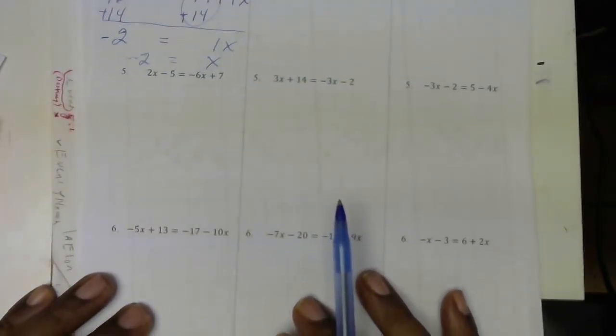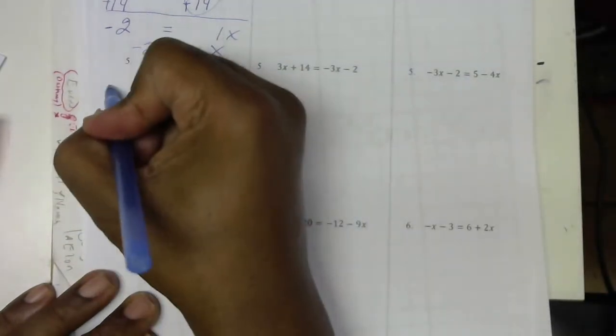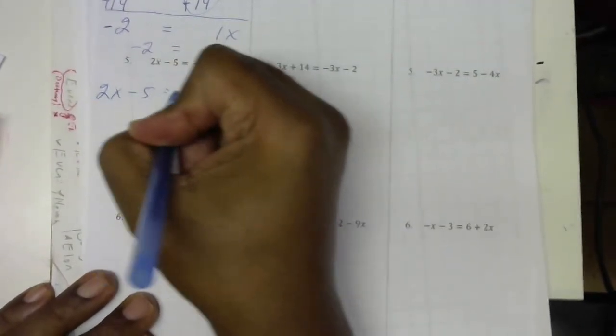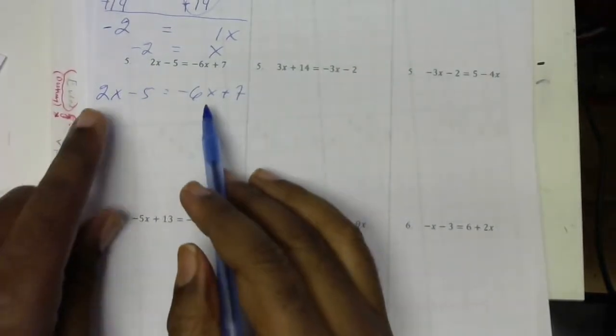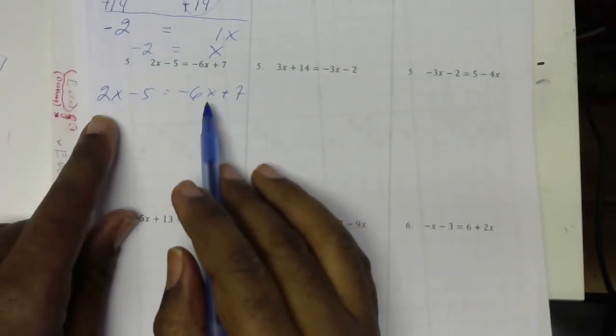Number 5, we have a 2x, a negative 5, a negative 6x, and a plus 7. So we have x's on both the left and right. So let's figure out which one is the worst side.